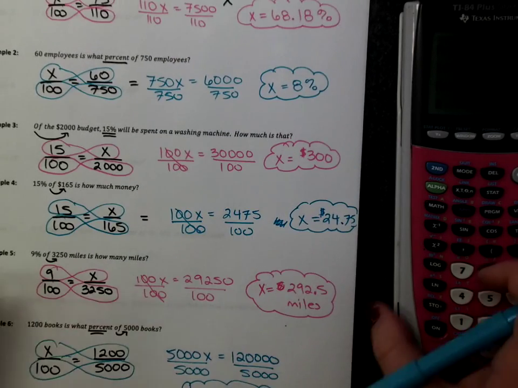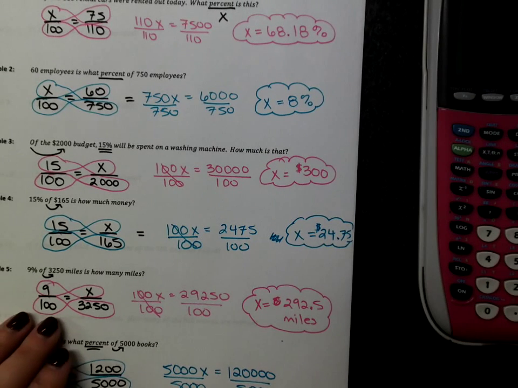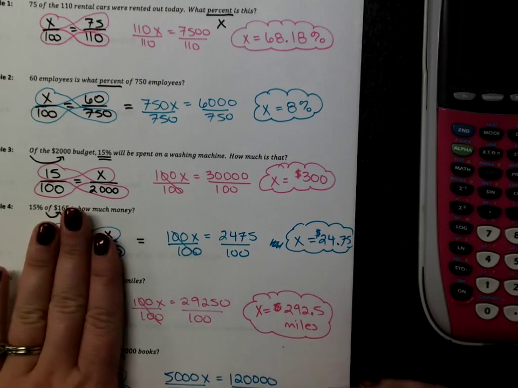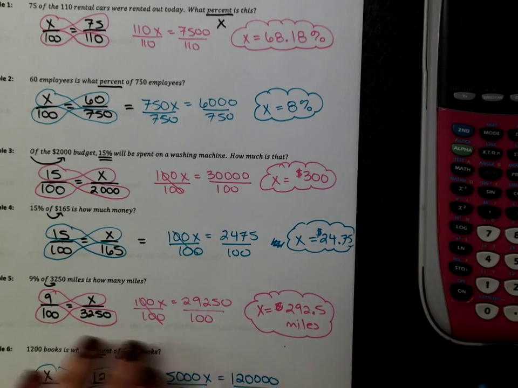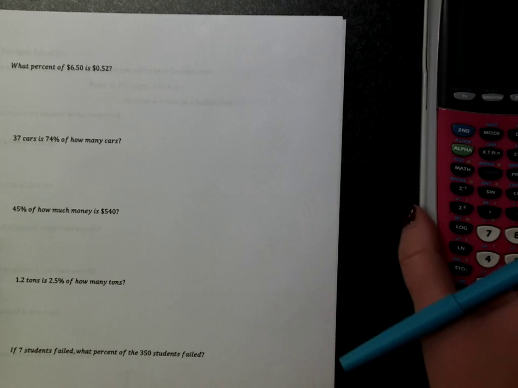So I have another page of examples, and it's just the same process. Set up that proportion, cross multiply, and solve. Set up the proportion, cross multiply, solve every time. It'll ask for different pieces, but the setup remains consistent. So I'll continue.